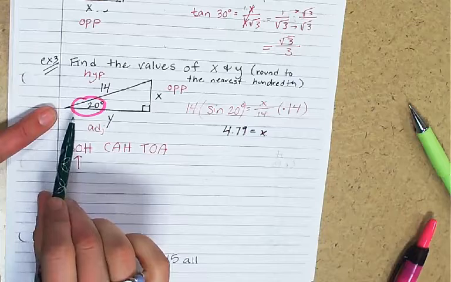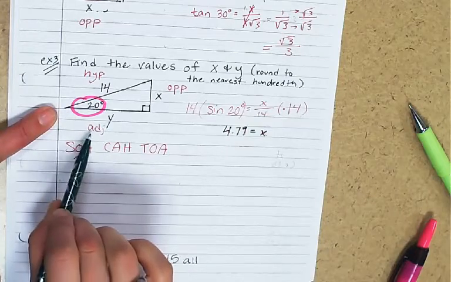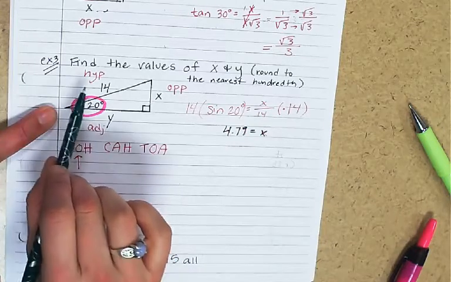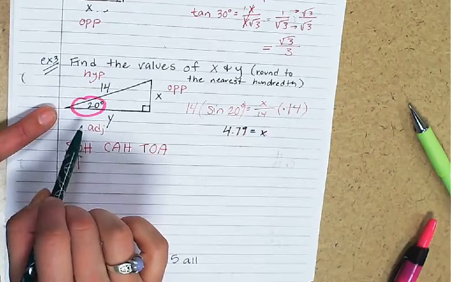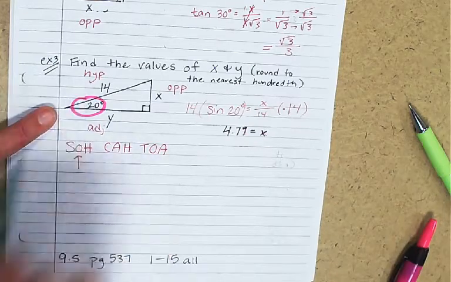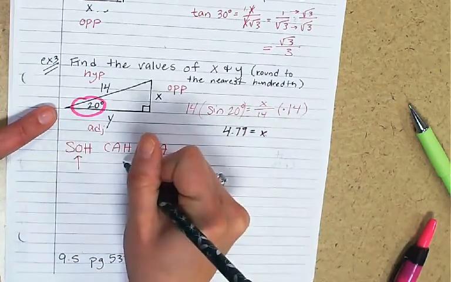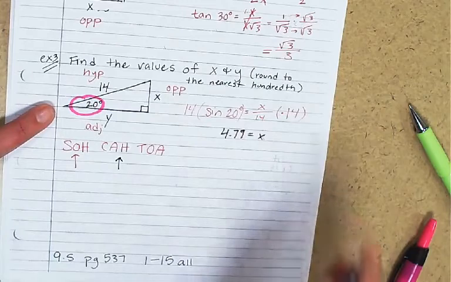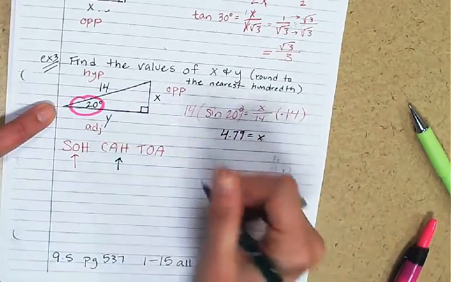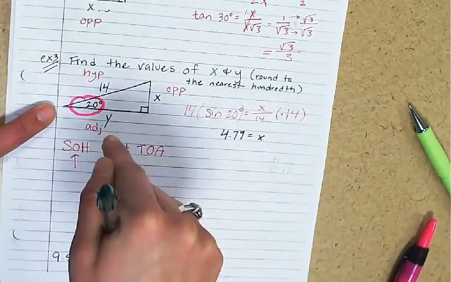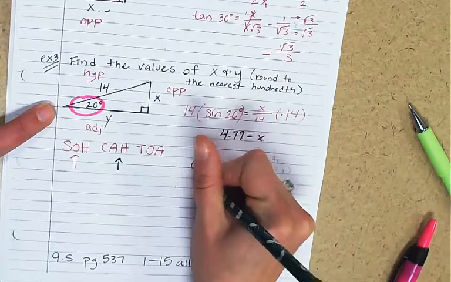Okay, so if we want to get y, that means we're looking for adjacent, and again, they gave us hypotenuse. So which trig function has the A and the H letter? That one. So we're using cosine, because we're looking for adjacent and we have hypotenuse.